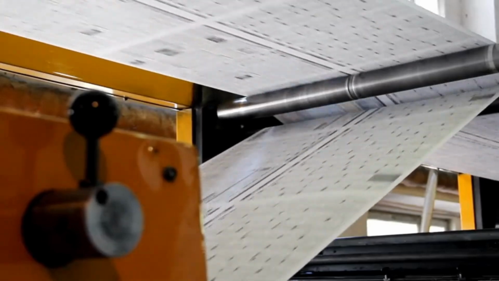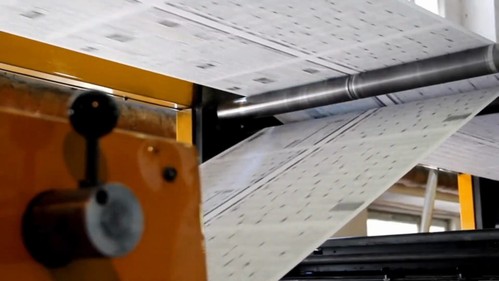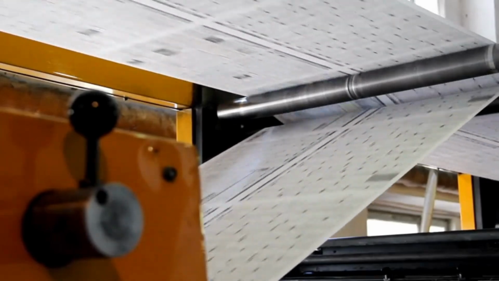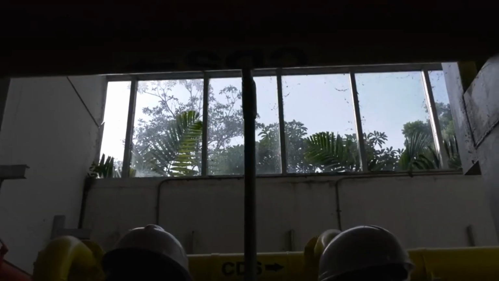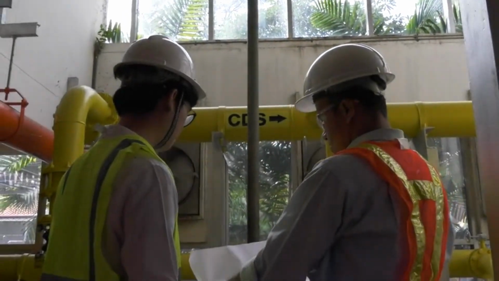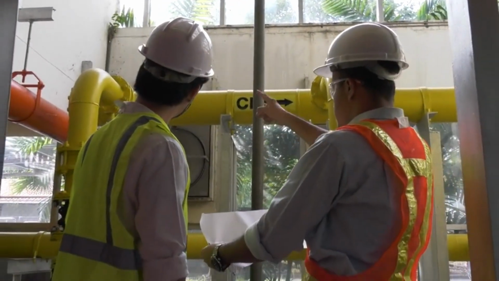Impact and bend tests. The zinc sheets are often subjected to impact tests to ensure they can withstand harsh environmental conditions during transport and installation. Visual inspections. Workers also conduct visual inspections for imperfections, inconsistencies, or surface defects.